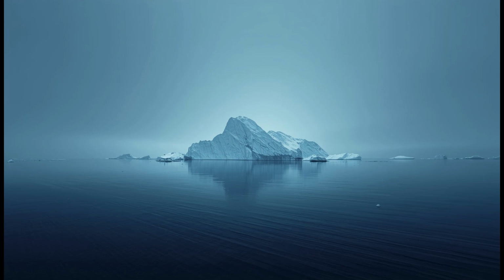There may be no sound except the gentle lapping of small waves against the ice, no movement except the slow drift of the iceberg in the current. This calmness is profound, a stillness that seems to extend in all directions, unbroken by any disturbance.